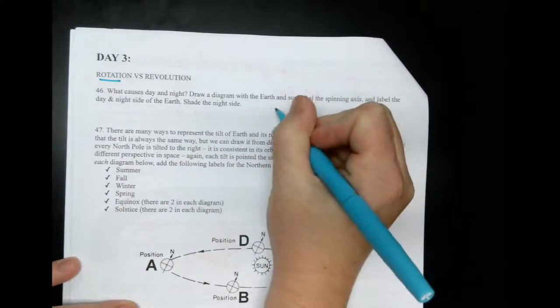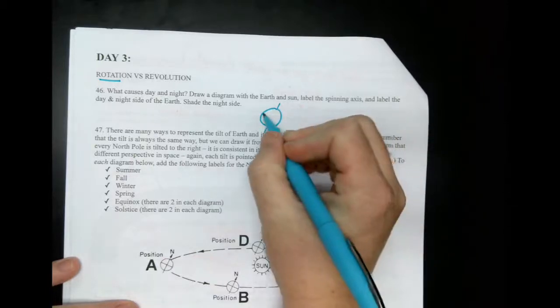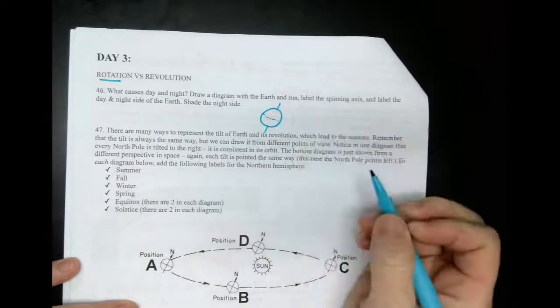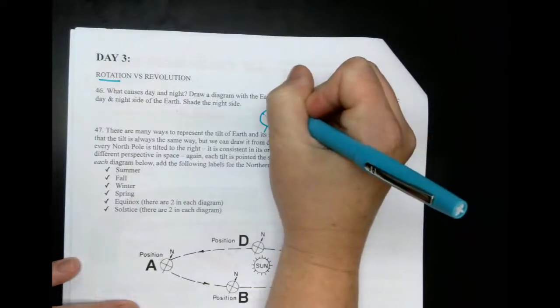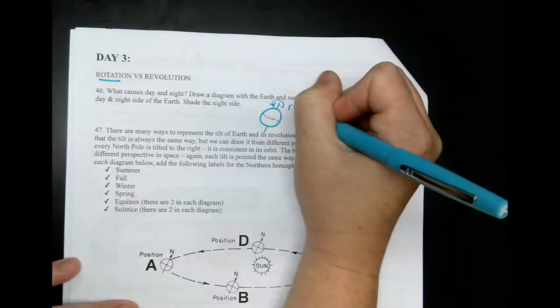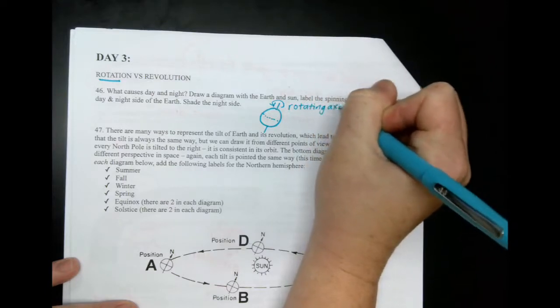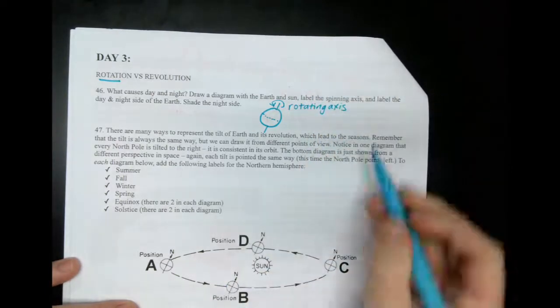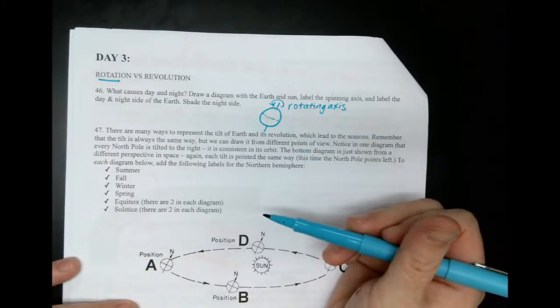So if I were to draw a diagram of the Earth, I'd make sure I had an axis, draw an equator. I'm going to make sure that I show that the axis is spinning, and that is called rotation. And then let's also draw a sun so we can show the cause of day and night.